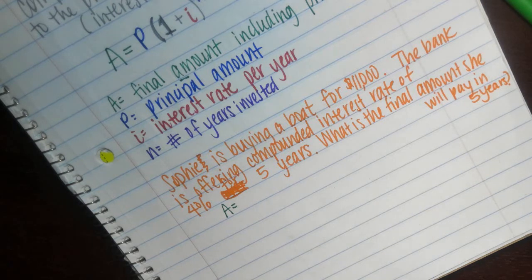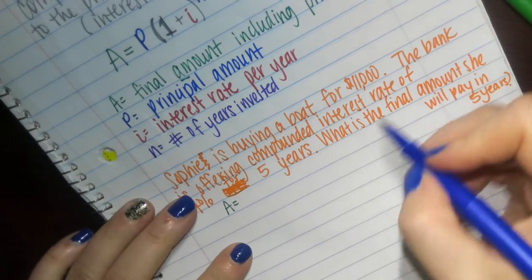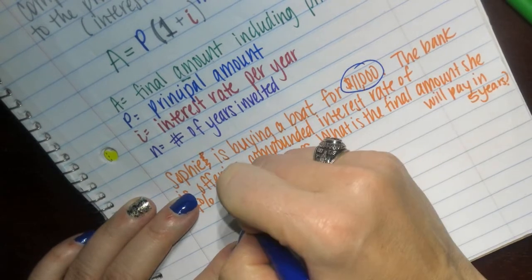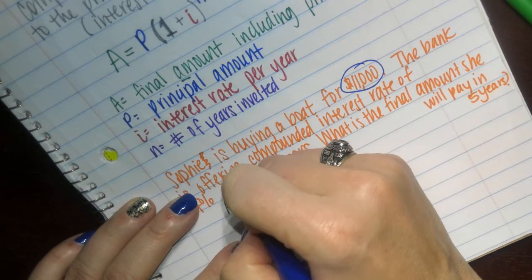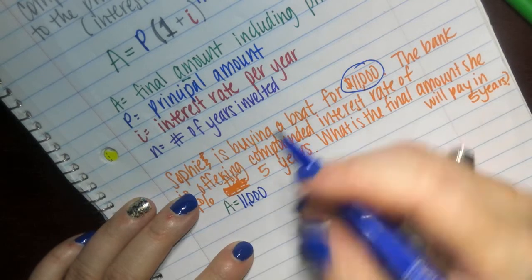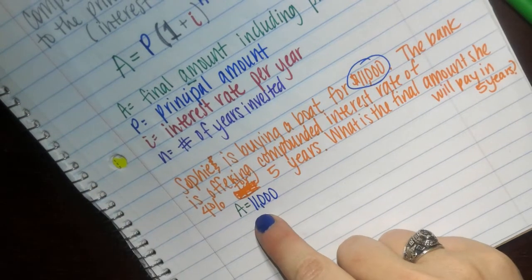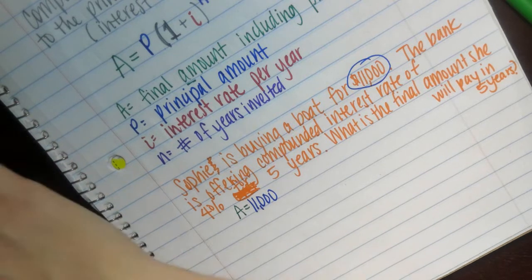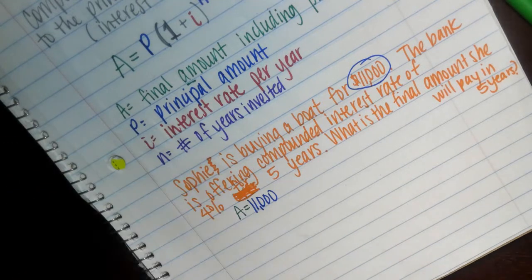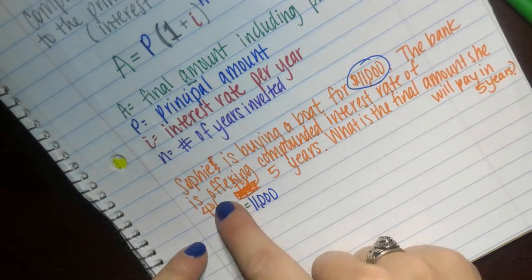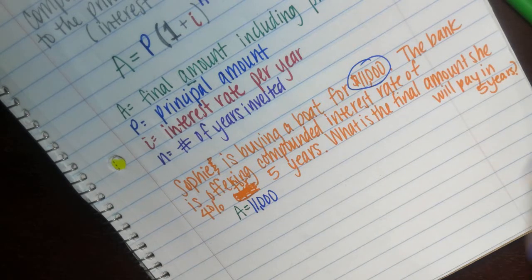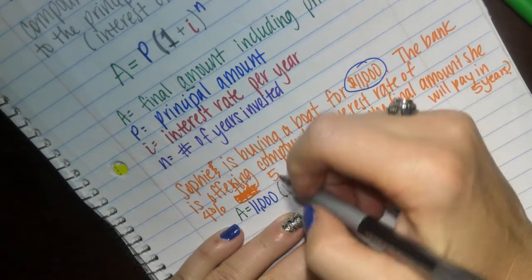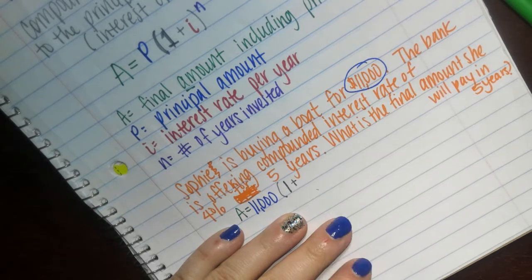I dropped my pen. I don't have much room here, but we're making it do. Okay? Alright. So, I have a principal amount of $11,000. That's how much she had to borrow from the bank. $11,000. And then the bank is offering a compounded interest rate at 4%. So now we know we can put this into our formula. 1 plus the interest rate.